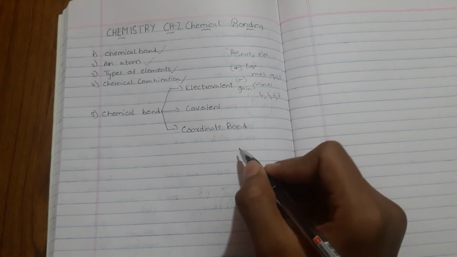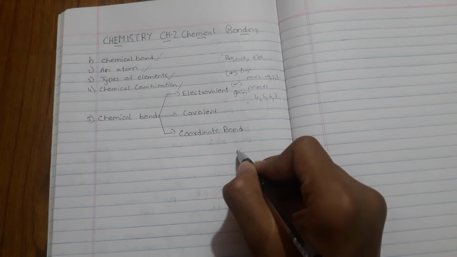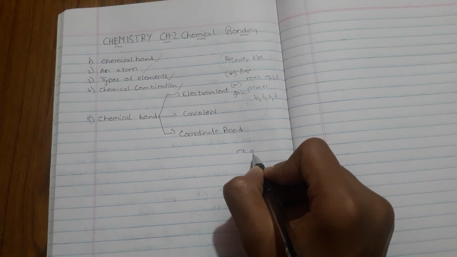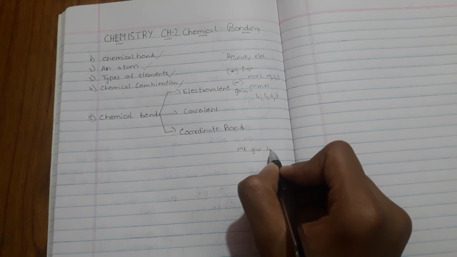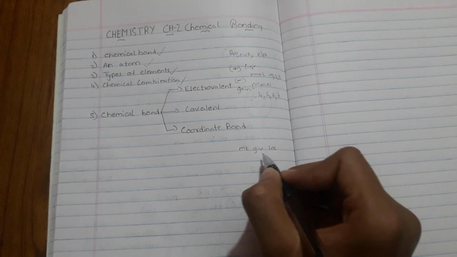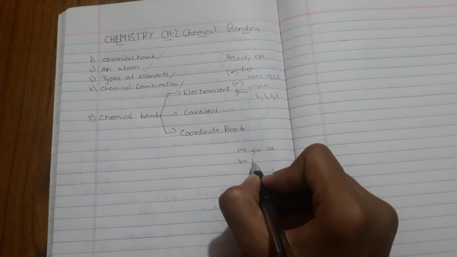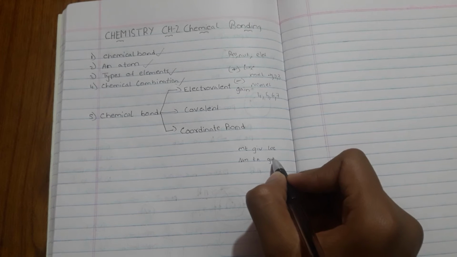See here in electrovalent bond, the metallic character has a tendency to lose electrons, and the non-metallic character has a tendency to gain electrons.